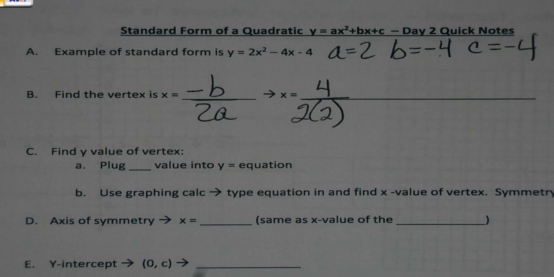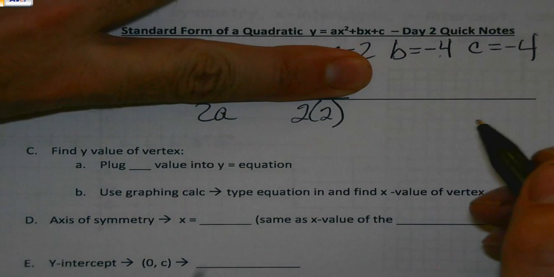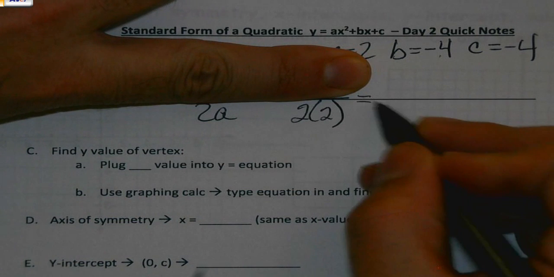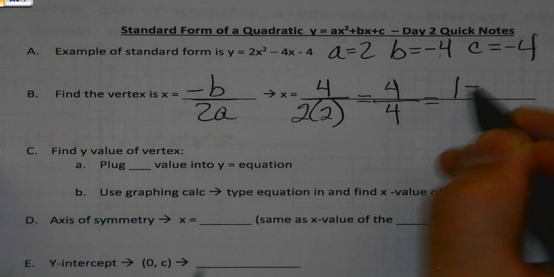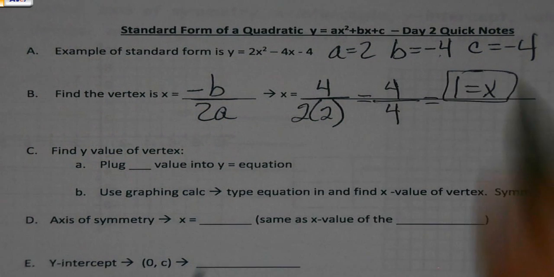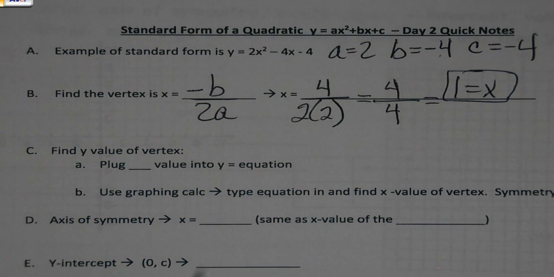Now for those of you that even on a problem like this would go to the calculator, I urge you to use caution, because if you just go to the calculator and type in 4 divided by 2 times 2, you're going to get 4. And that's not the right answer. So if you're going to do them separately, it is 4 divided by 4, which is 1, and that is the x value of my vertex.